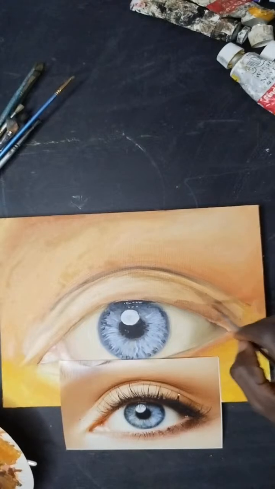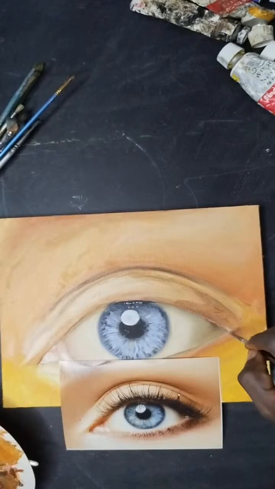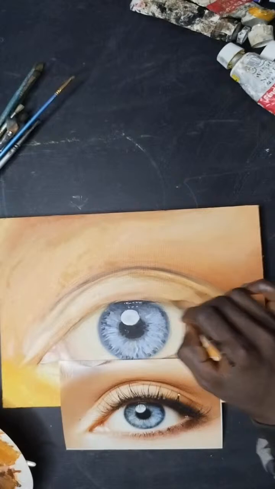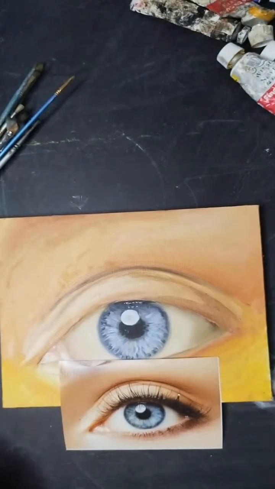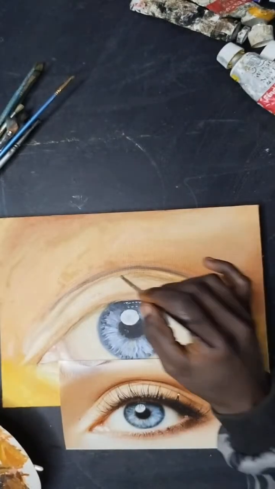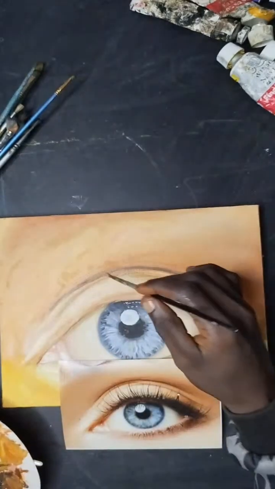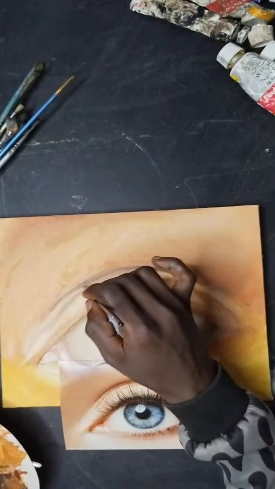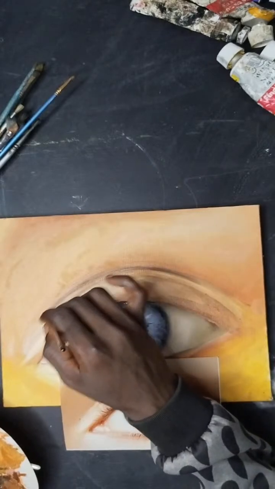Just like a wrong line can change the form of your drawing, a wrong color, wrong tones of color might affect the resemblance of your art in general. So we just have to keep that in mind and always work with that, trying to get our tones right.